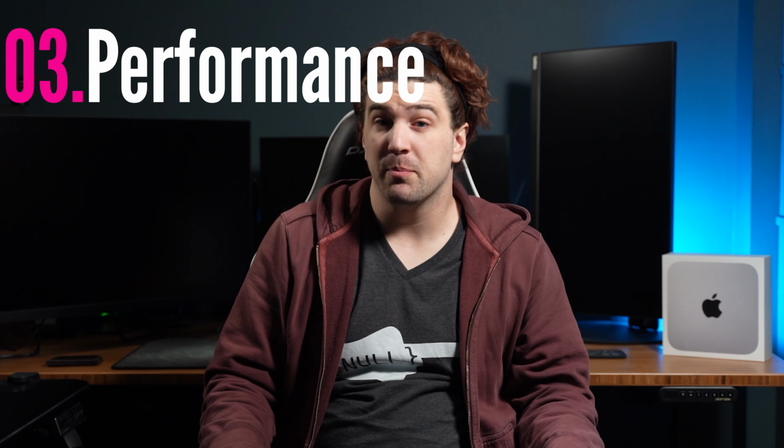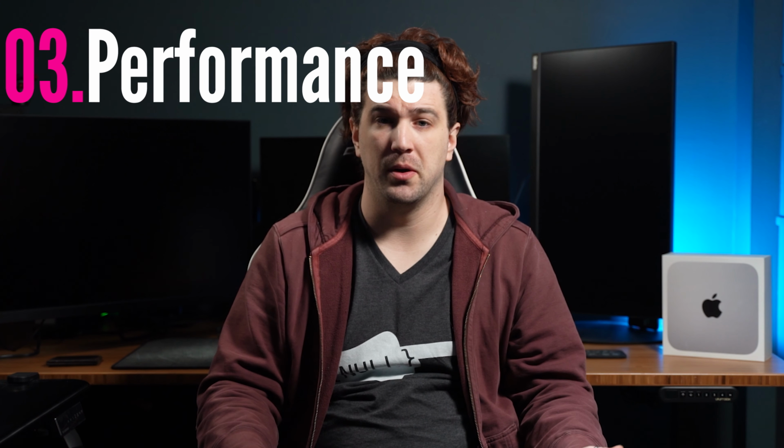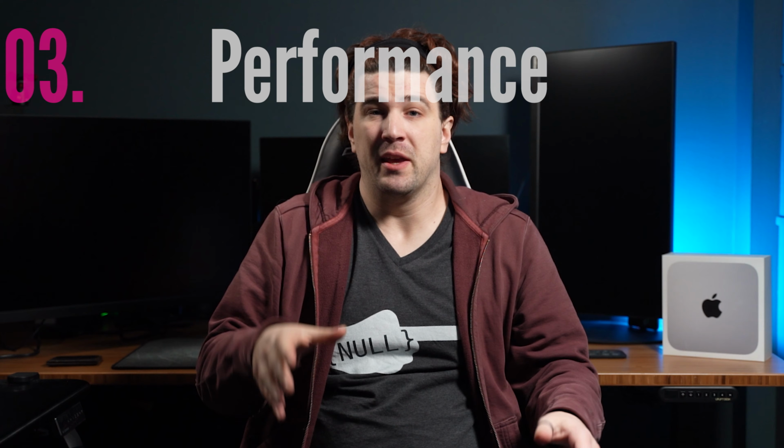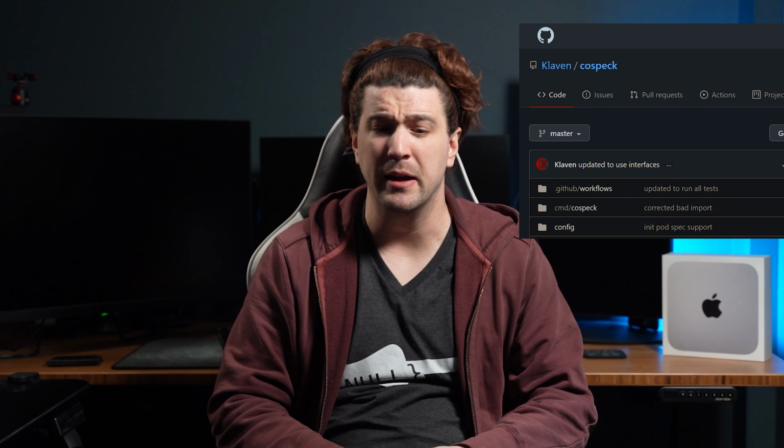So instead of doing synthetic benchmarks, I wanted to do what I do as a programmer and see how that does. Now, because of how Docker works, I made this little program that actually sees how fast and benchmarks container runtimes. It's called CosSpec.